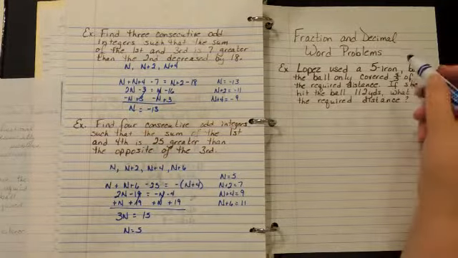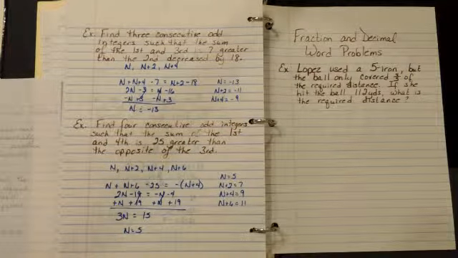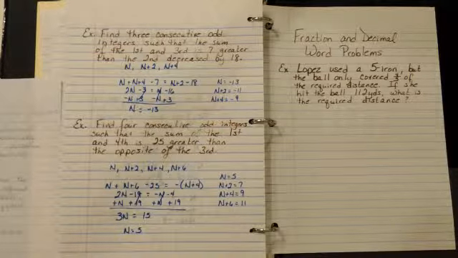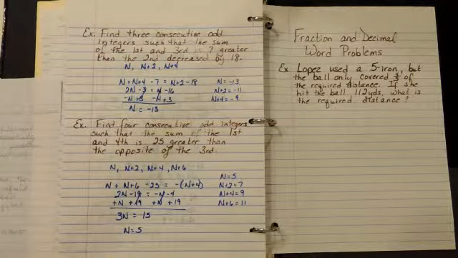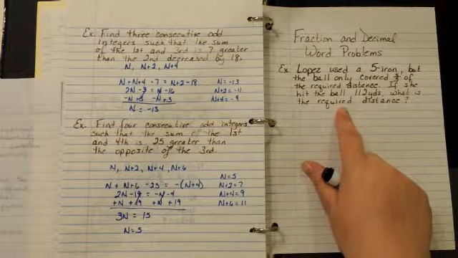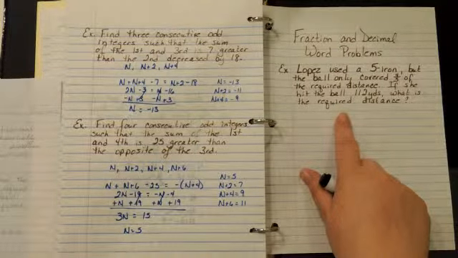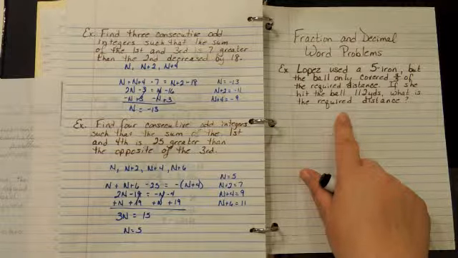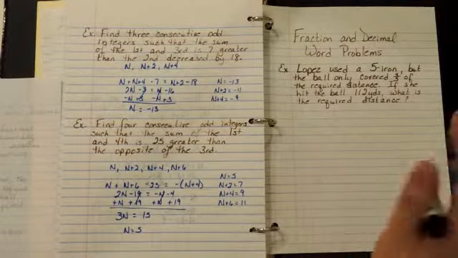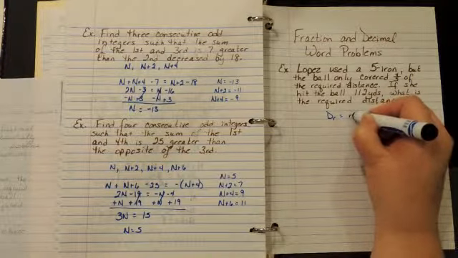Okay, now we're going to talk about fraction and decimal word problems. Since problems involving fractional and decimal parts are essentially the same as percentage problems, your favorite, we will use the same methods to solve them. Lopez used a 5-iron, but the ball only covered 4/5 of the required distance. If she hit the ball 112 yards, what is the required distance? So we're going to use D subscript R for required distance.